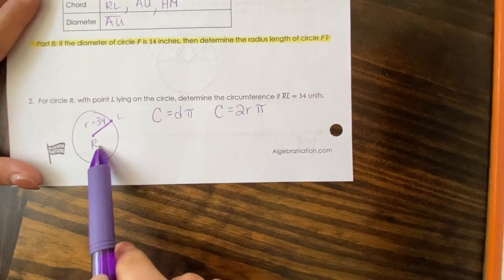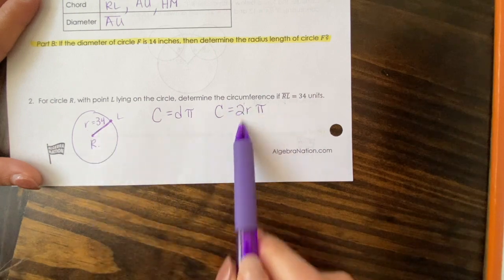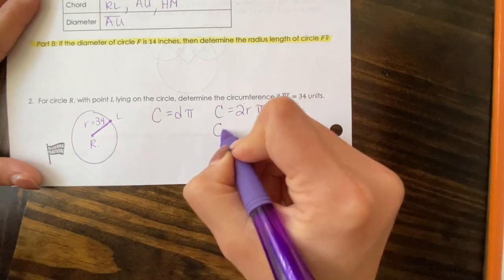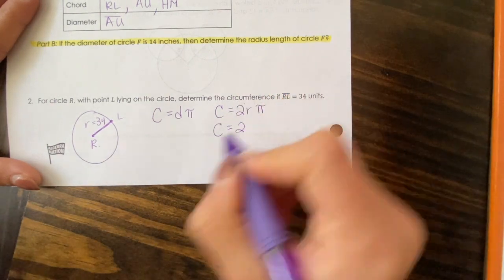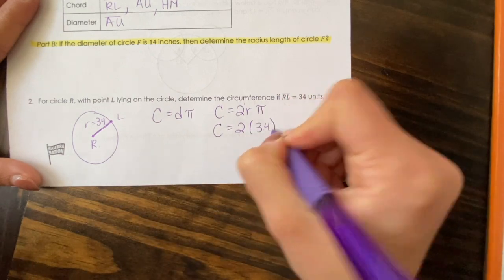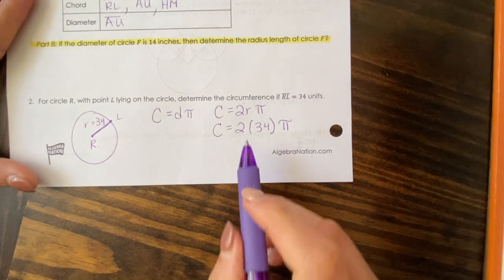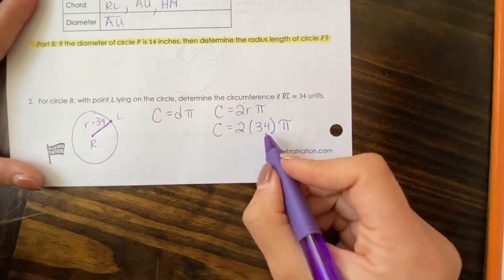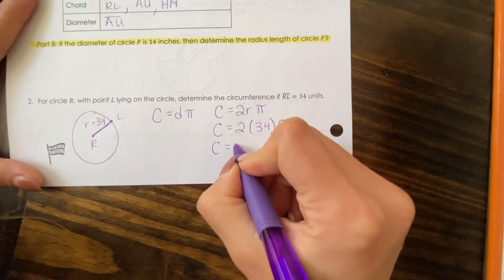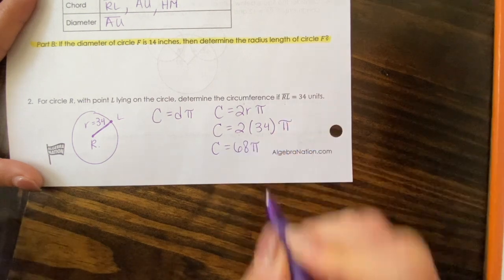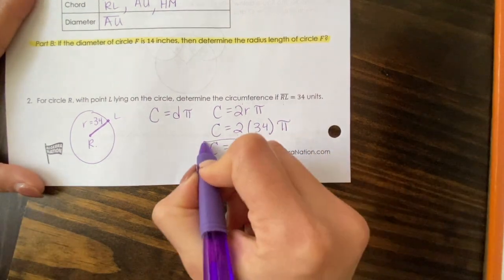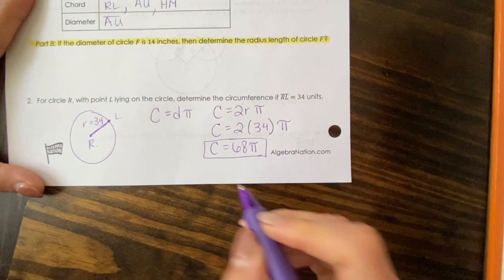So since I'm given r, the radius, I'm going to go ahead and fill this one in. So your circumference is 2 times 34 times pi. And 2 times 34 would be 68. So your circumference is 68 times pi. So option number 1, this is your exact answer.